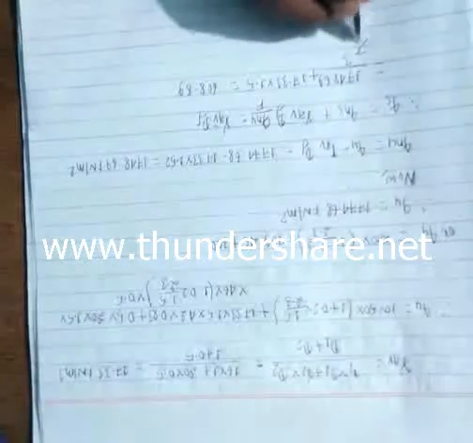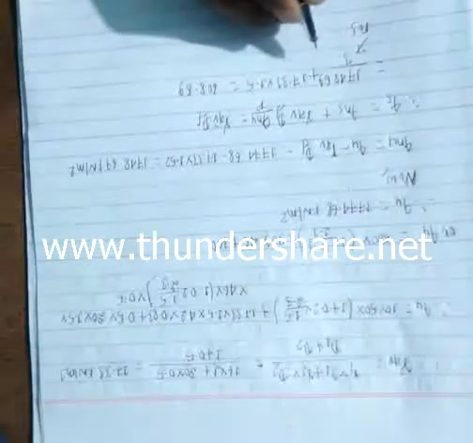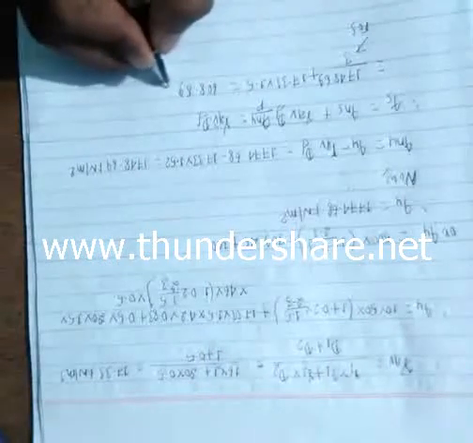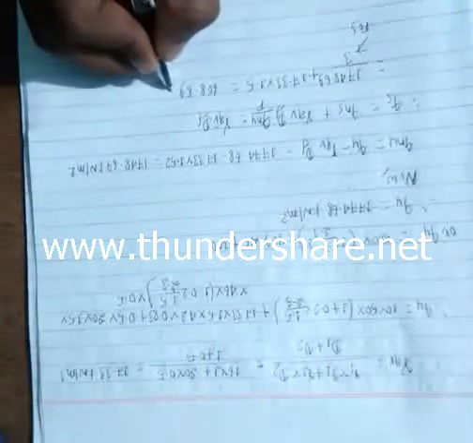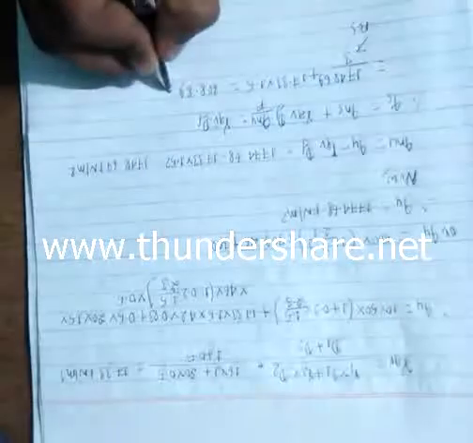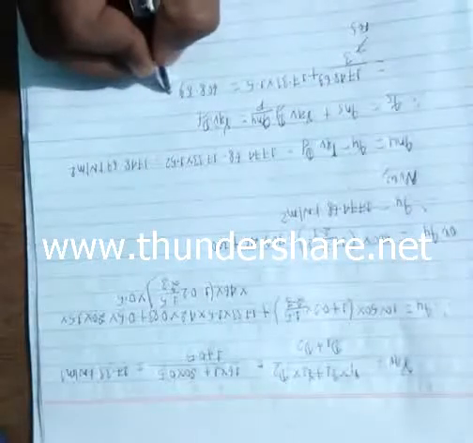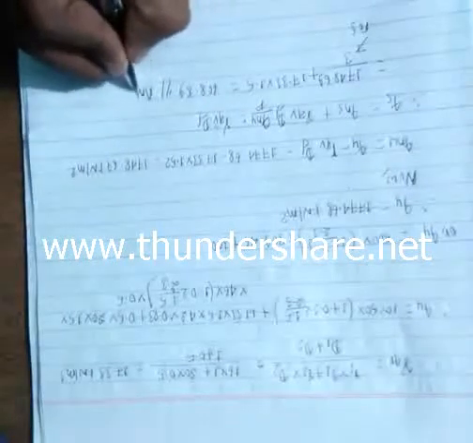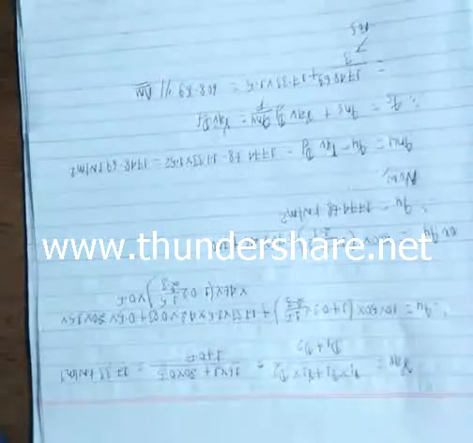This is the factor of safety. This is how we can calculate the safe load needed for the footing as asked in the question.